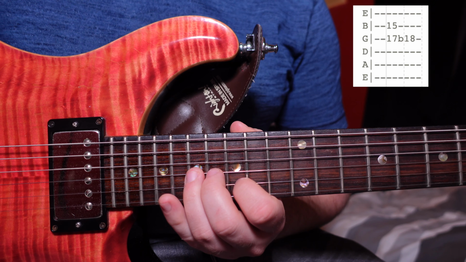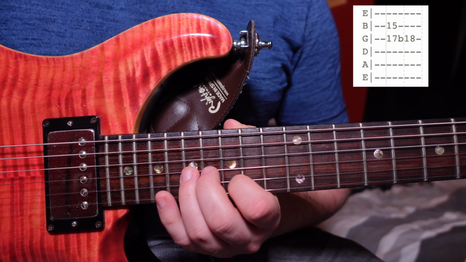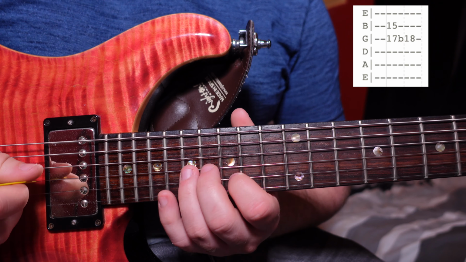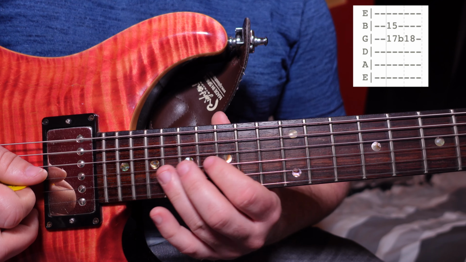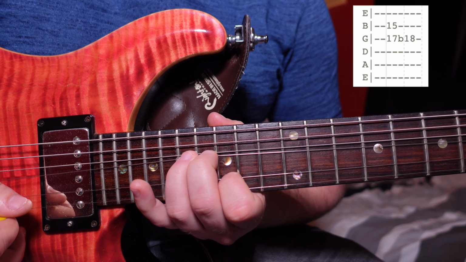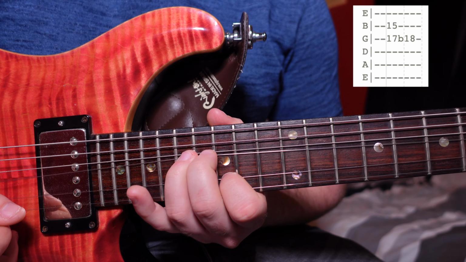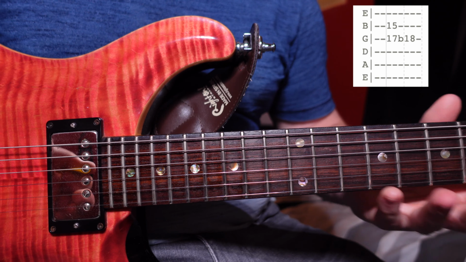And then you'll see your B and then the note that you want to reach. So this might be 15, 17 stacked up on top of each other, B to 18 or 19. So that's what you'll see on your tablature for that.